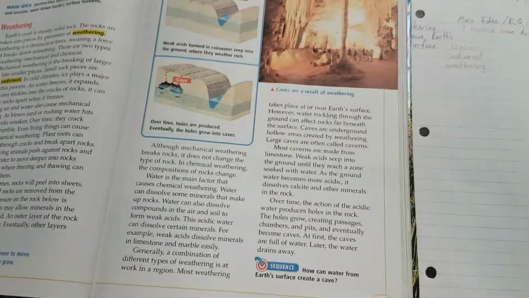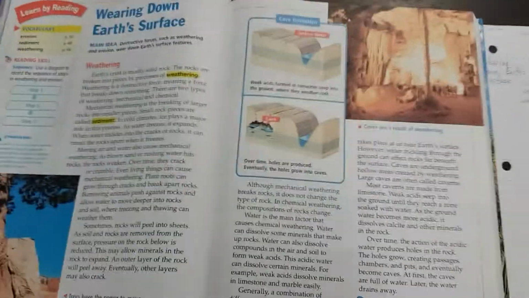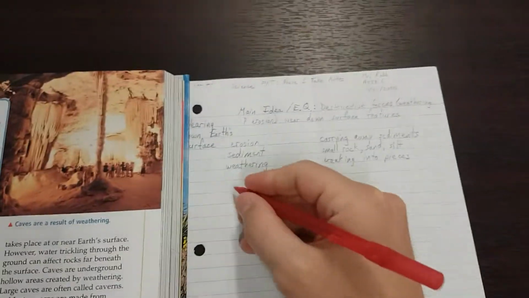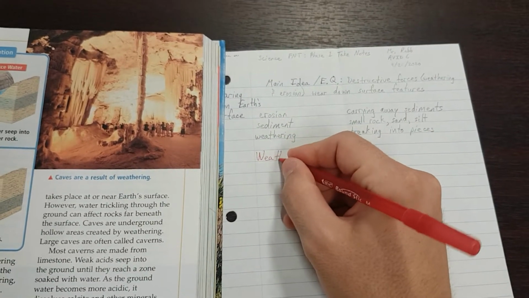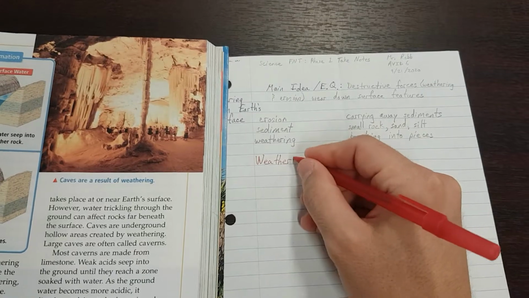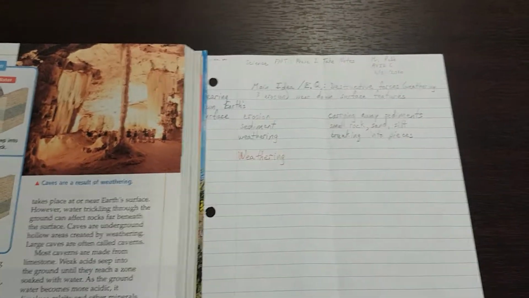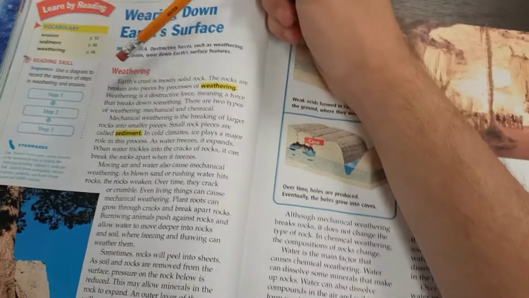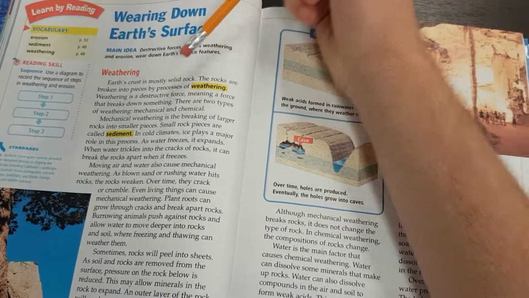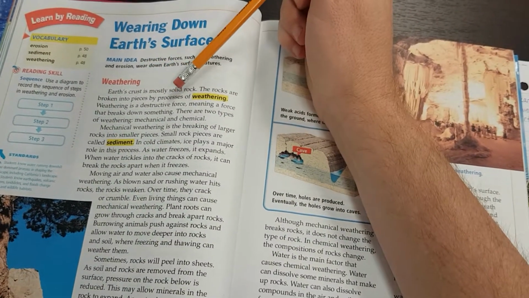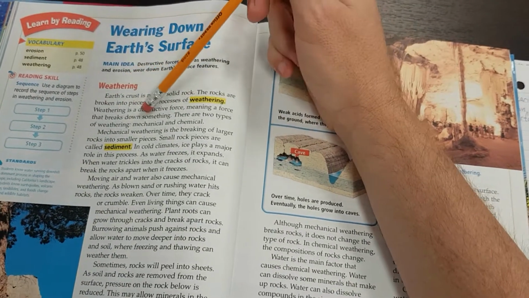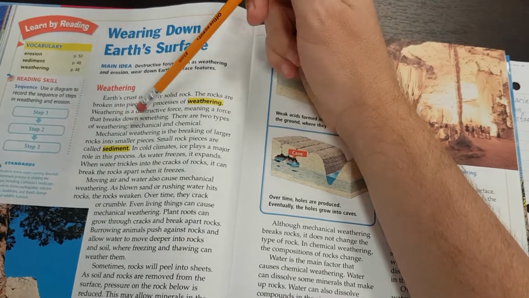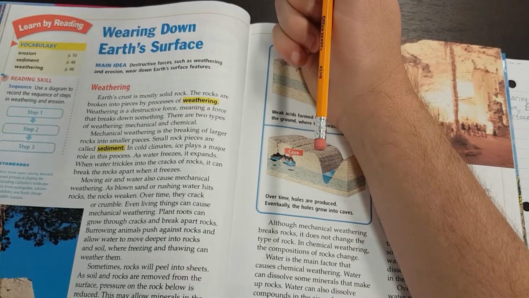All right, now we should be able to get our red pen and do our heading. Weathering. Skip a line, weathering, capital W-E-A-T-H-E-R-I-N-G. Weathering. Back to our pencil. Earth's crust is mostly solid rock. The rocks are broken into pieces by processes of weathering. Weathering is a destructive force, meaning a force that breaks down something. There are two types of weathering, mechanical and chemical.